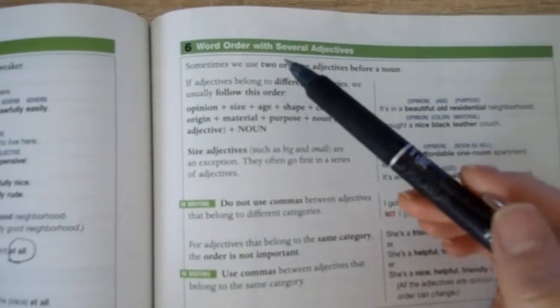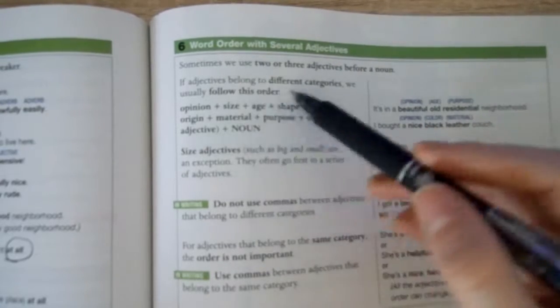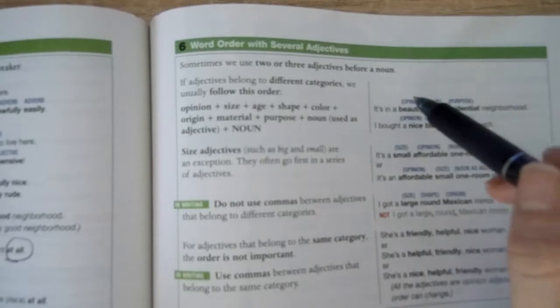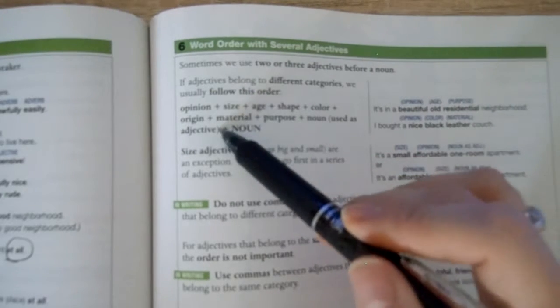On page 265, when we use 2 or 3 adjectives before a noun, we have to follow a certain order. We talked about that before. So just make sure that you follow the order. You can look at it here. We can't say it's a residential old beautiful house. It has to follow this pattern. So make sure you read through that and you understand it.